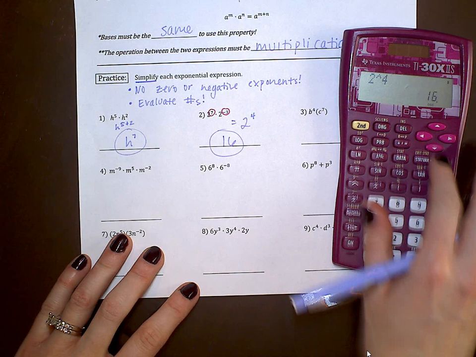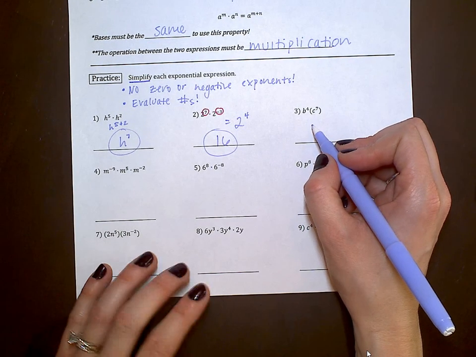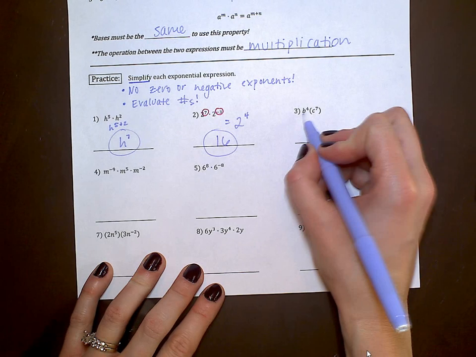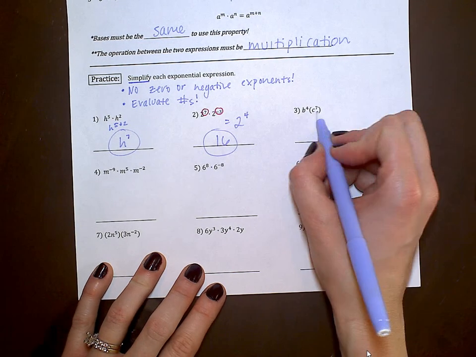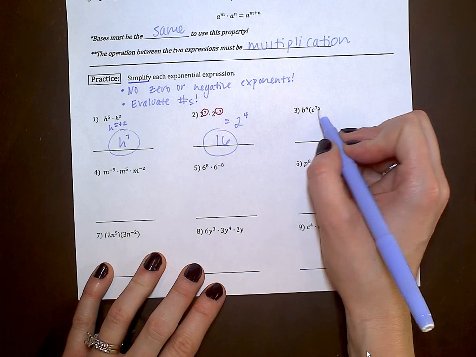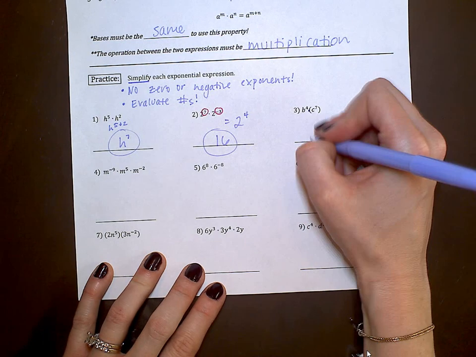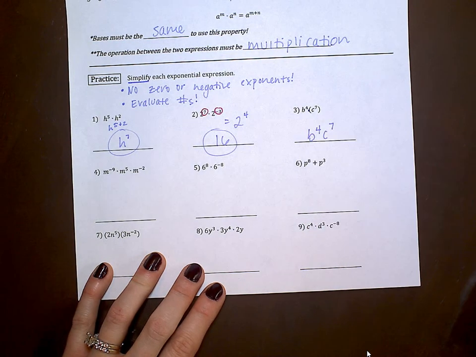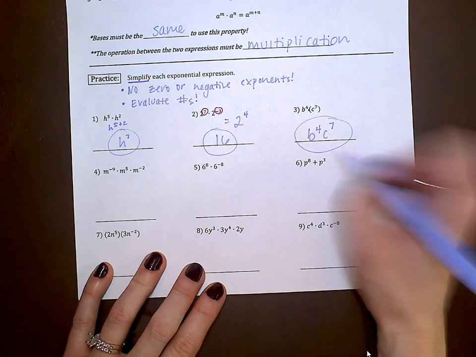Okay. Number 3 is kind of like a trick question, kind of. I cannot add these together and say it's something to the 11th power. It doesn't work because the bases are different. This is a B, this is a C. The parentheses mean nothing, they just mean multiplying. But I couldn't do anything here, so I actually just have to leave it. Can't put anything together. That is simplified.